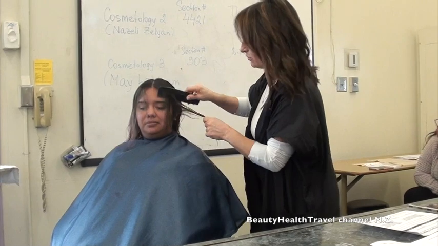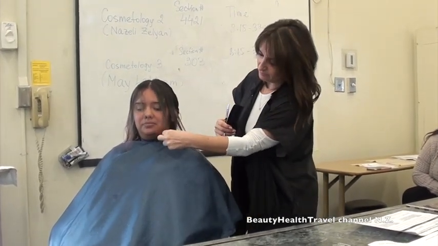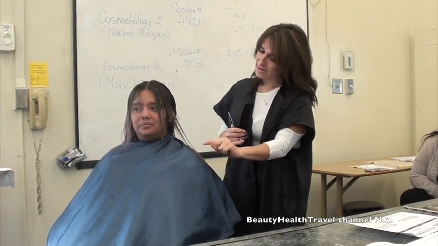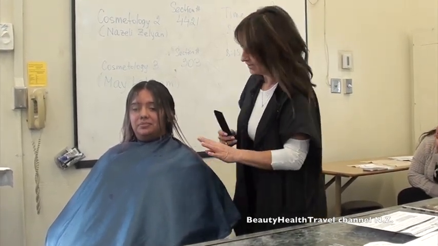Because I'm just doing the fringe, I don't want any layers in here. So I am basically going to now blend that bang to the length and not remove any of the length. I don't want to cut any of this. I want to cut to it, but I don't want to cut any of it.